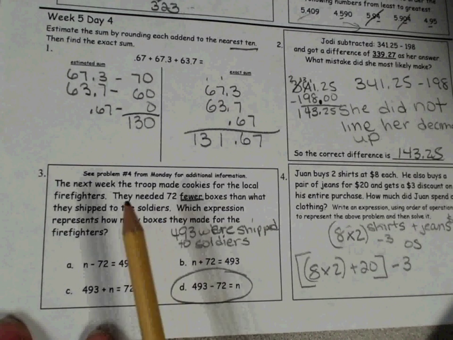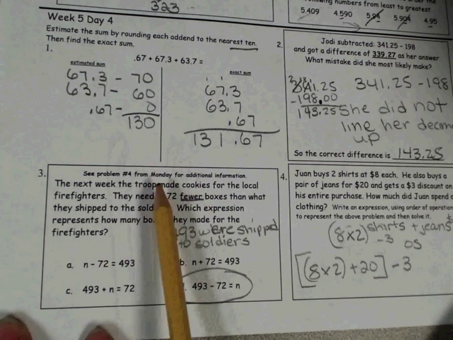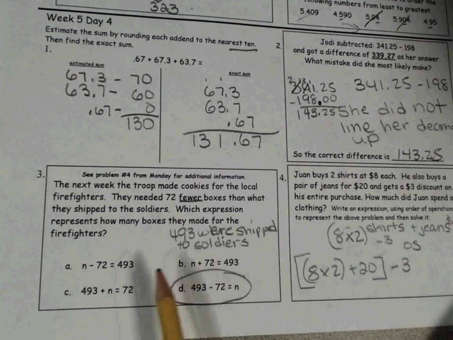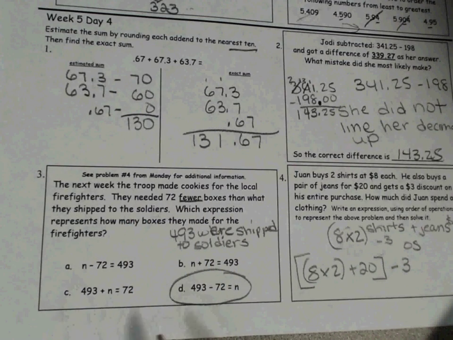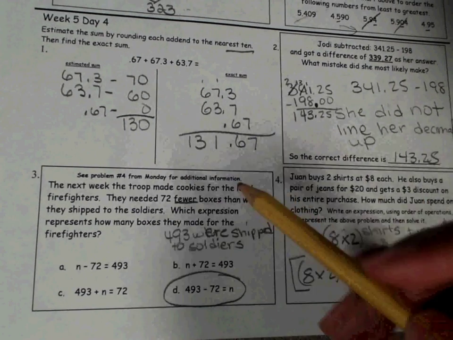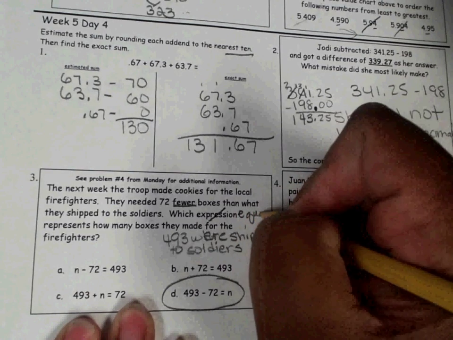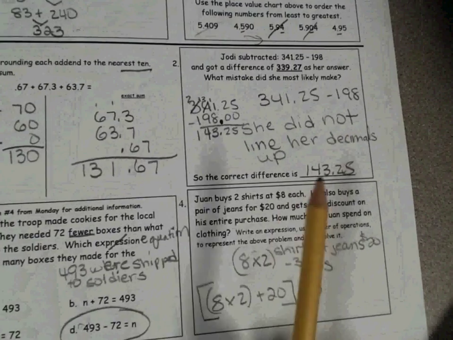For day 4, I needed 72 fewer boxes than from the problem from Monday's homework. So if 493 were shipped, and I was taking 72 fewer, fewer means to subtract, so the correct expression would be 493 minus, actually this is not an expression, this is an equation. Okay, the correct equation would be D.